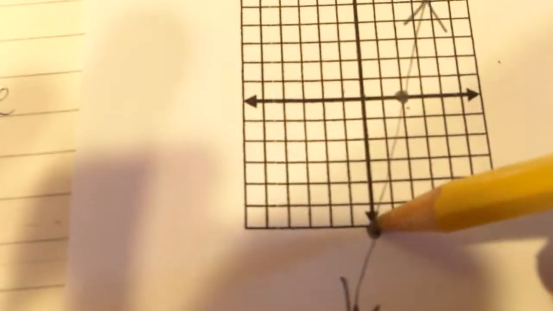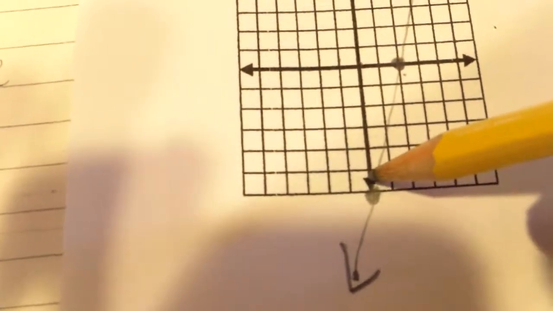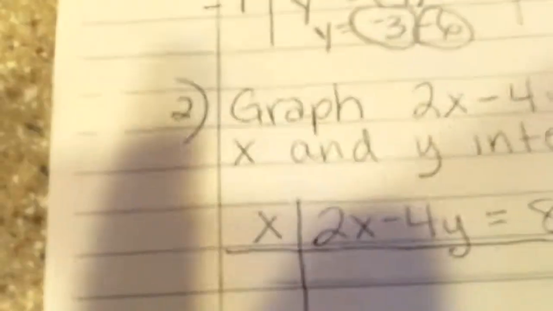So if you look at your graph, 2, 0 is the x-intercept on the x-axis, and 0, negative 6 is the y-intercept. 0, negative 6 on the y-axis. There's your x and y intercepts. And we also graphed a third point just to be sure. Nice straight line. Okay, number 2.